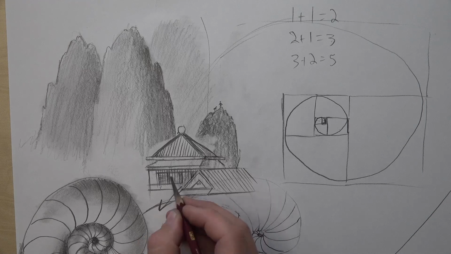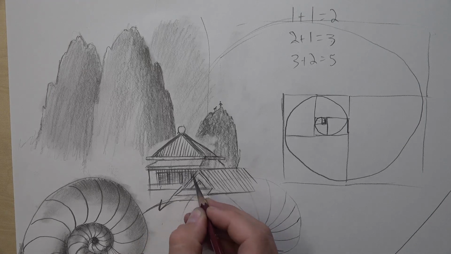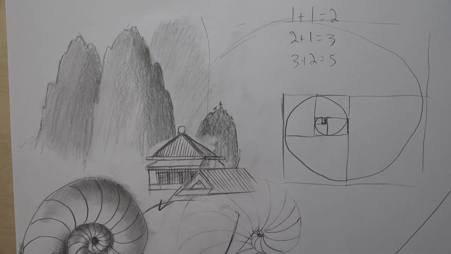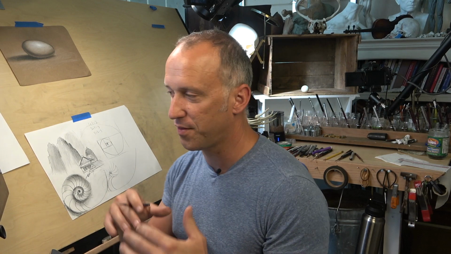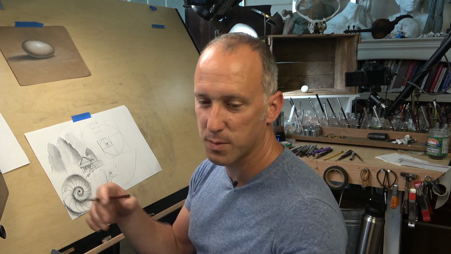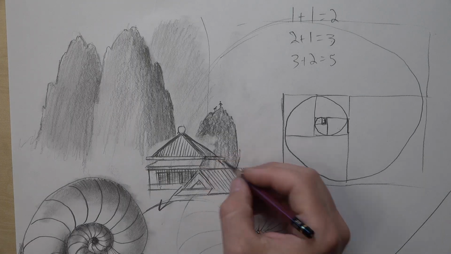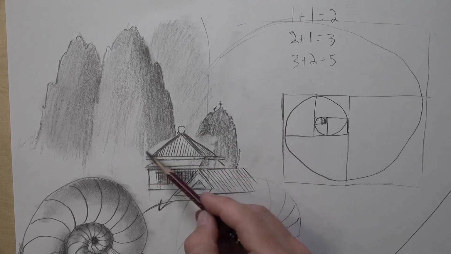She had built a Japanese pagoda on the side of the hill. Her house was a Japanese pagoda on the side of the hill in Port Jefferson. It was one of the most amazing houses I've ever seen in my whole life. Everything was done so well, and they had spent a lot of time in Japan. So I'm thinking of that as I draw this right here.